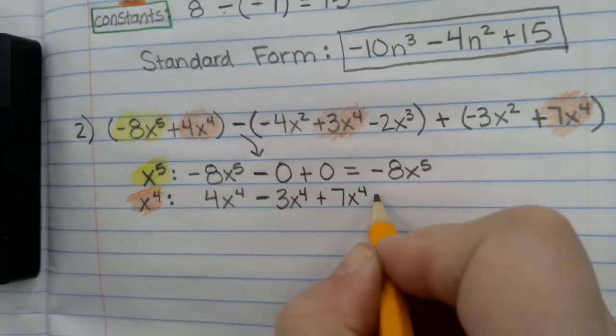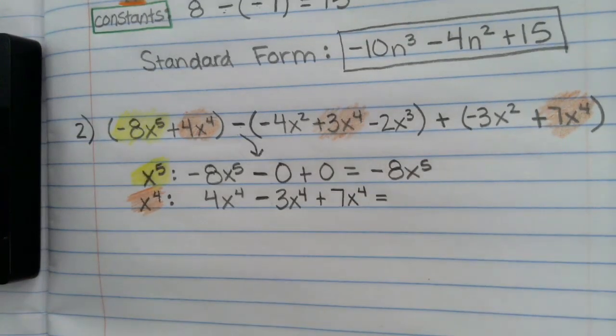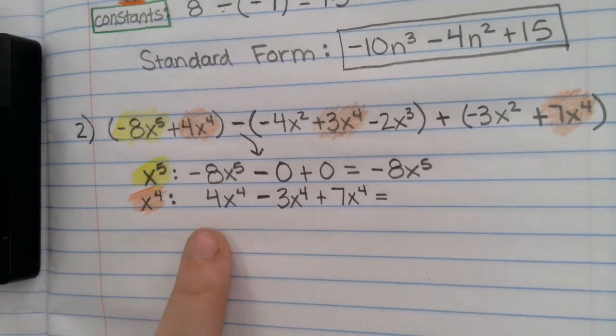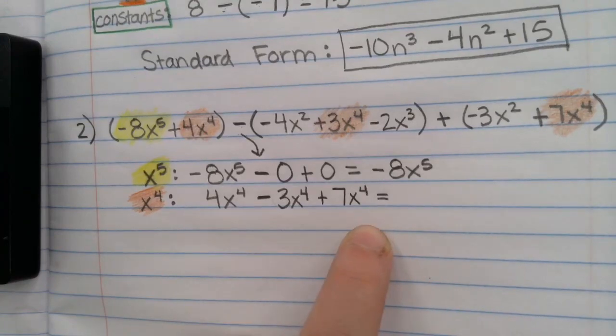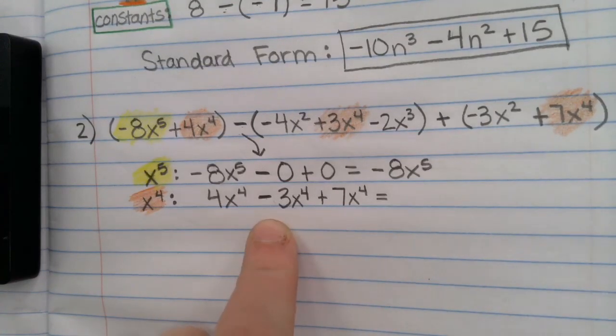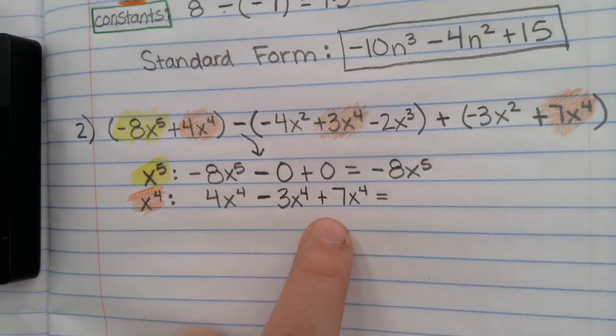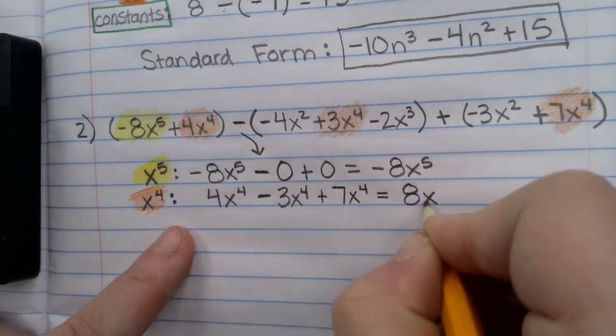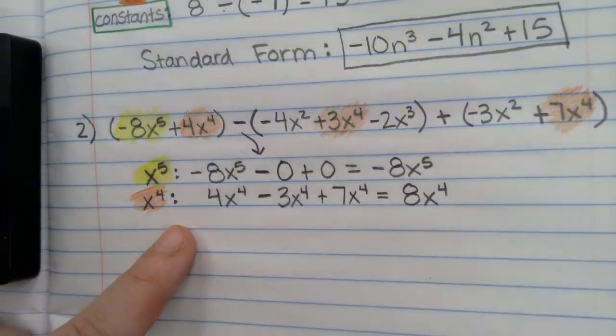When we add and subtract in our order of operations, it's always left to right. So we're going to just work our way from the beginning to the end. So 4 minus 3, 1 is 1. Plus 7, 8. So 8x to the 4th power. They're both the same.